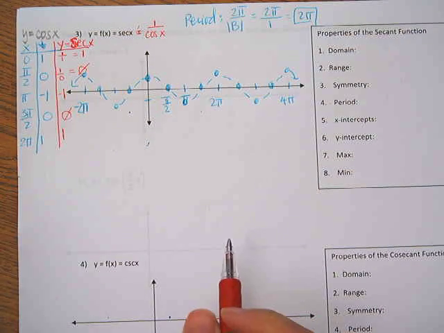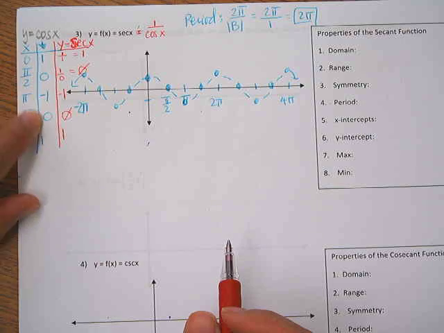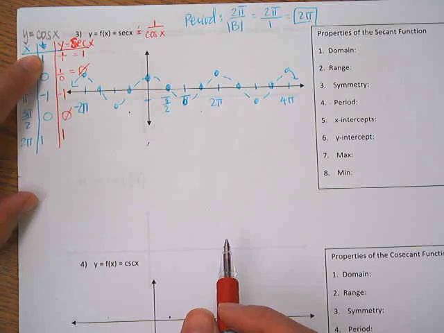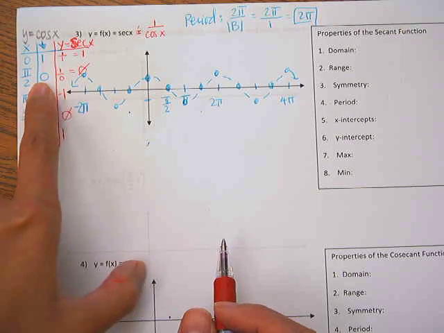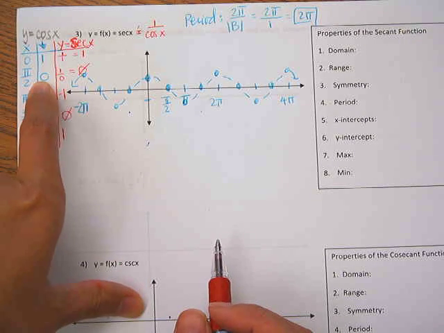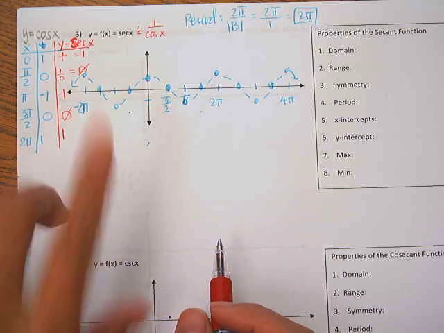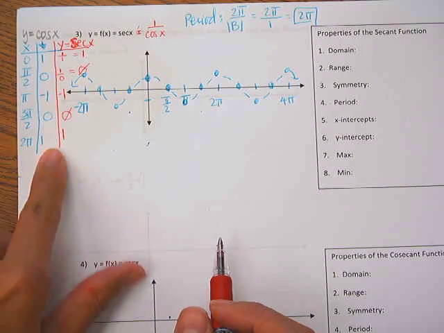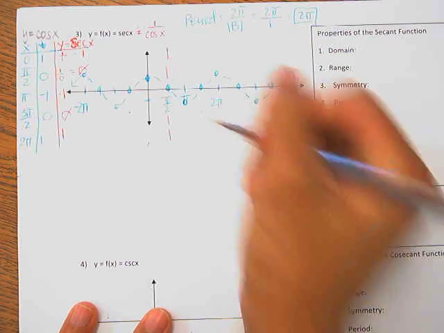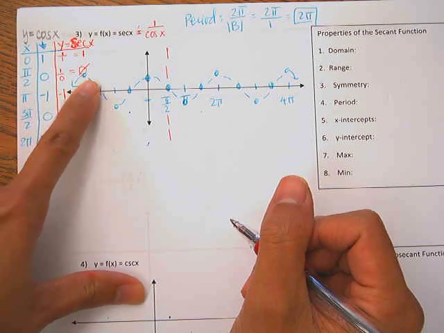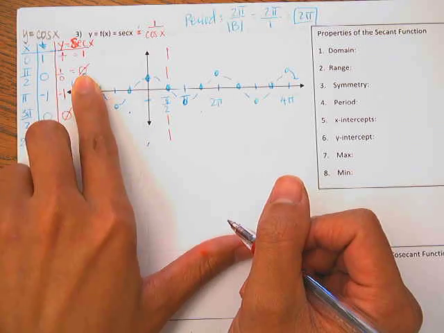So check it out. All the outputs for cosine are very similar to all the outputs for secant, except where cosine is 0, where secant is undefined. That means I'm going to start having asymptotes. I have an asymptote here at pi over 2, because at pi over 2 the output for secant is undefined.